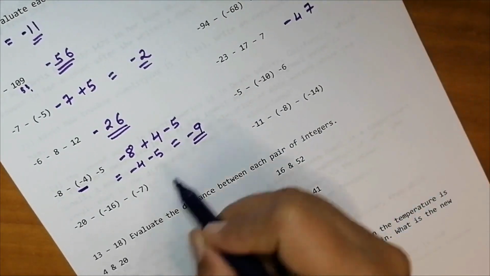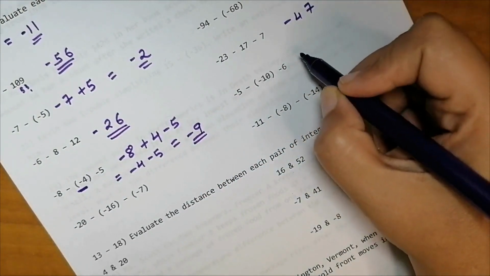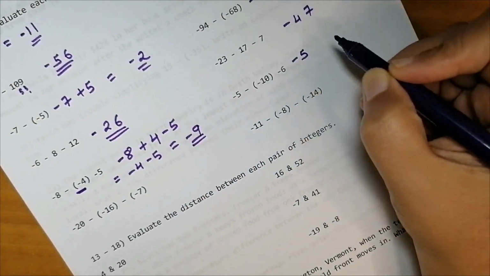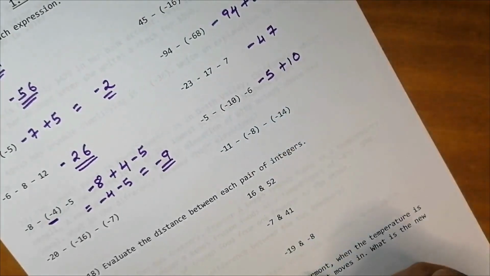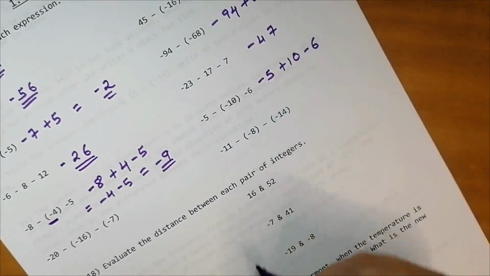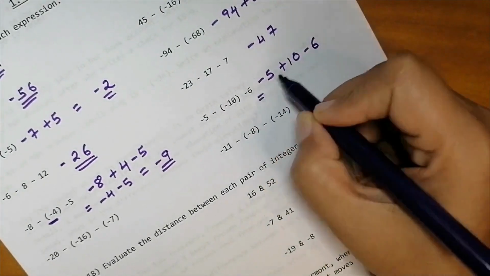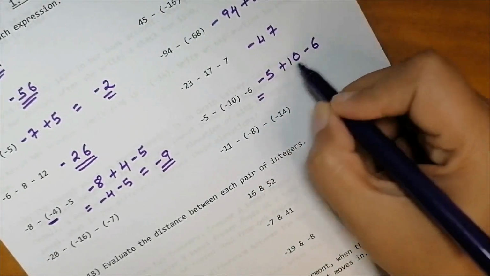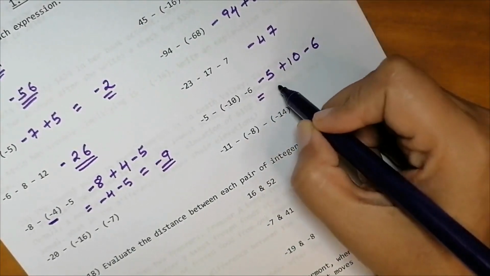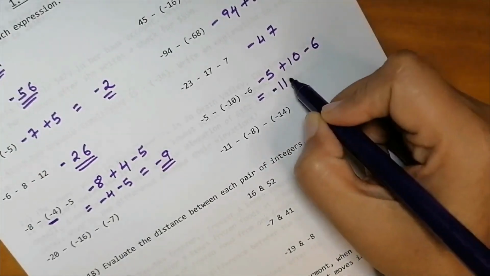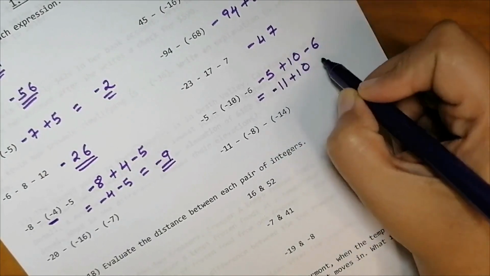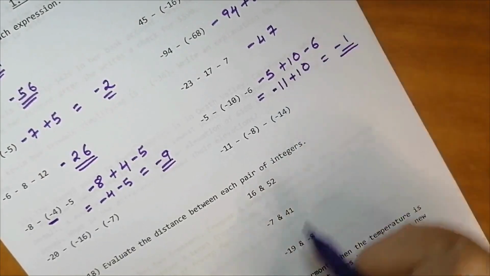We go to the next one. They are the same kinds here again. Minus 5, right? Minus becomes plus 10, and this is minus 6. Okay, 6 and 5 have the same sign, minus sign, so we add them. 5 and 6 gives us 11, and that is minus 11. And this is plus 10, which is equal to minus 1.